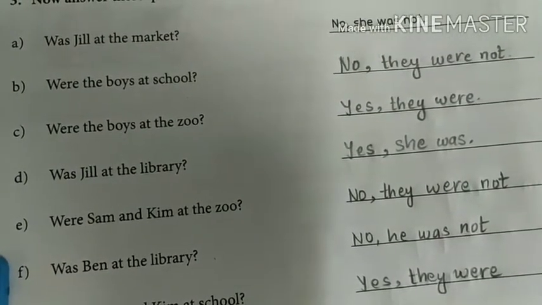Then come to G. Were Sam and Kim at school? Yes, they were. Then come to the last one. Was Ben at the market? Yes, he was. Let us repeat all the questions one more time. Were the boys at the school? No, they were not.